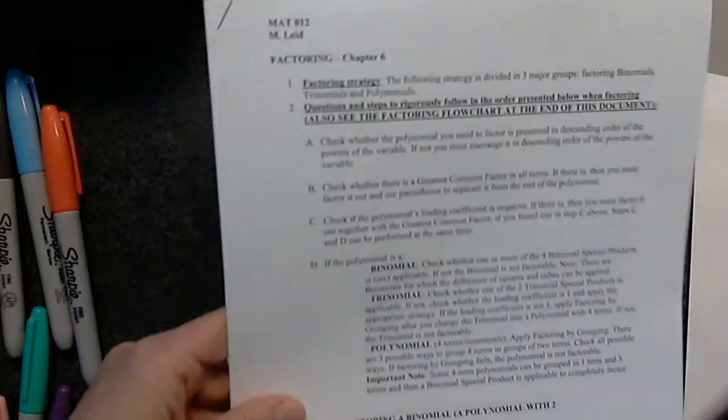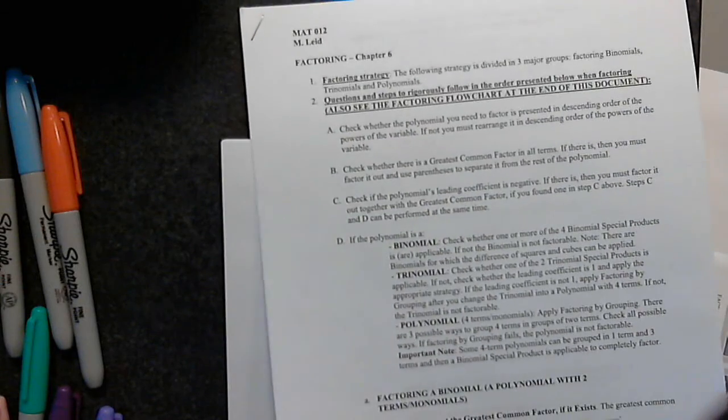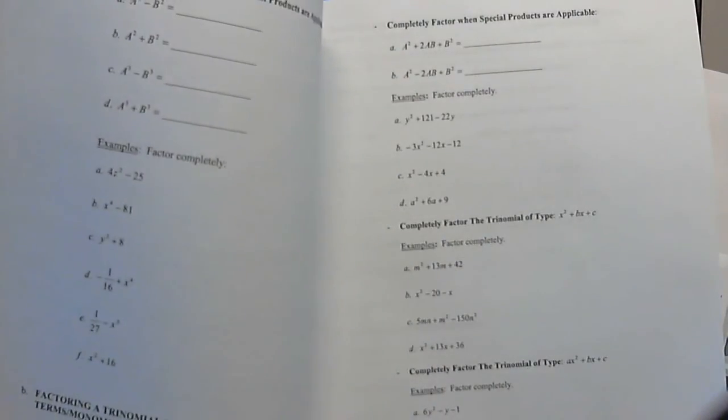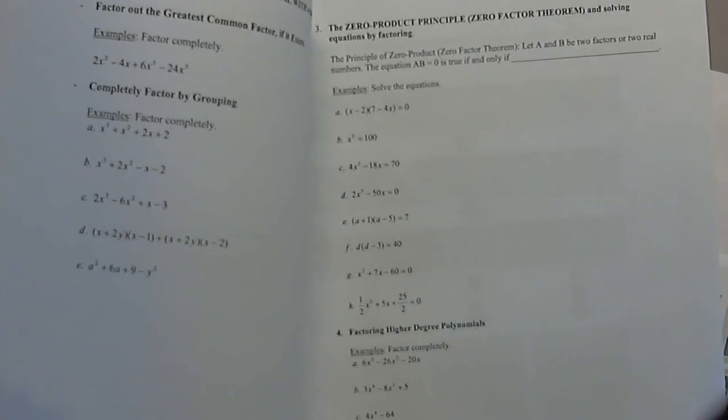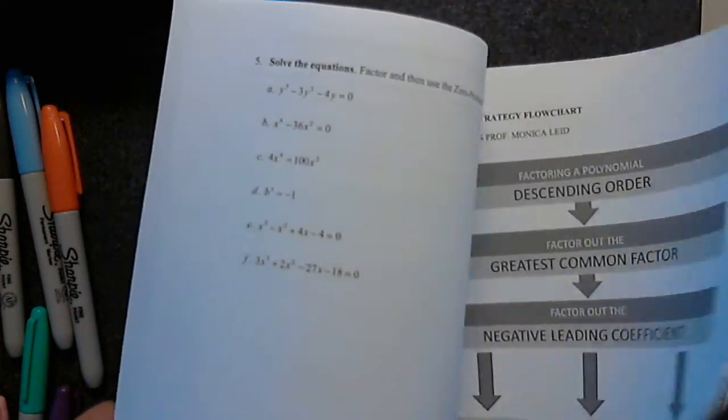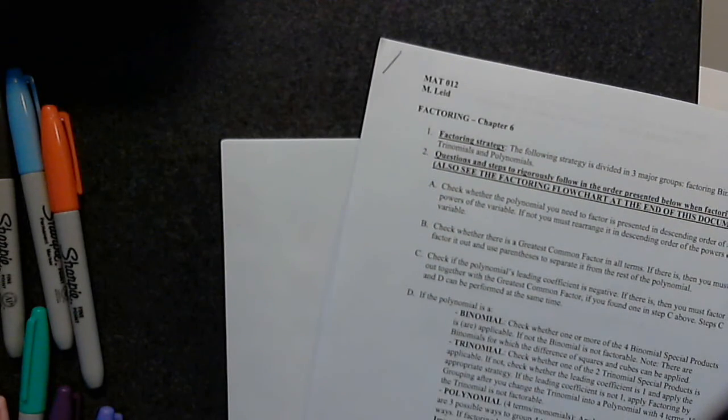Now, I would like to go through this handout. This is a handout that I gave you a while back. It has 4 pages, back to back, except the last one. This is the entire chapter 6, everything in chapter 6.